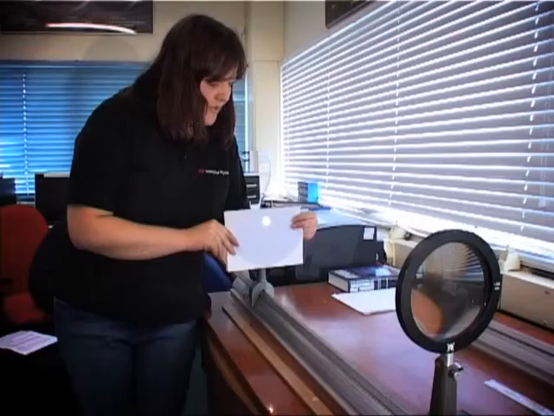Because this gets focused down onto a sheet of paper, we call this image a real image, in contrast to a virtual image which cannot be focused down, such as the image of your face in an ordinary mirror.